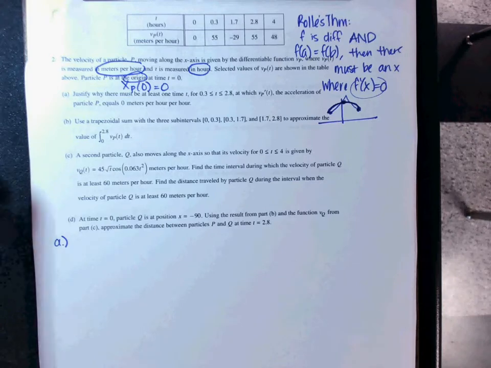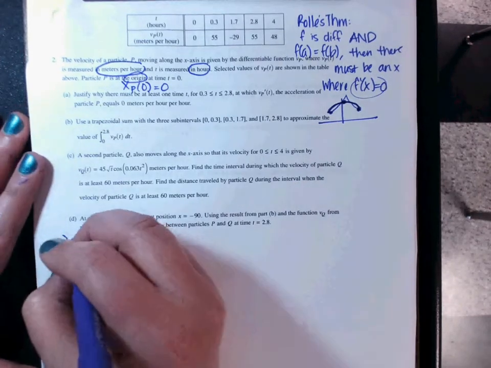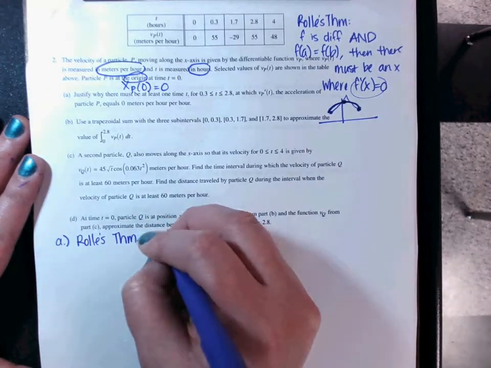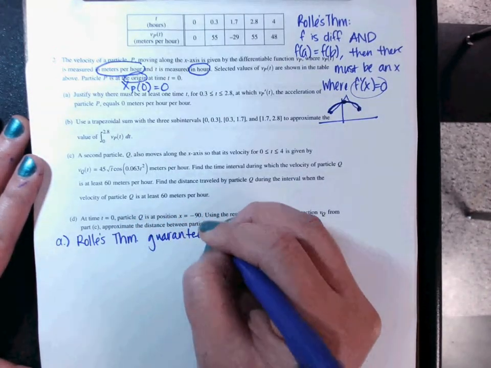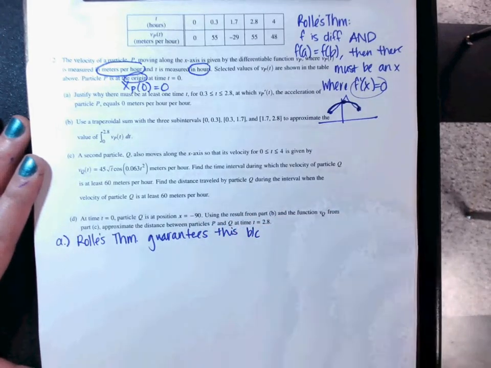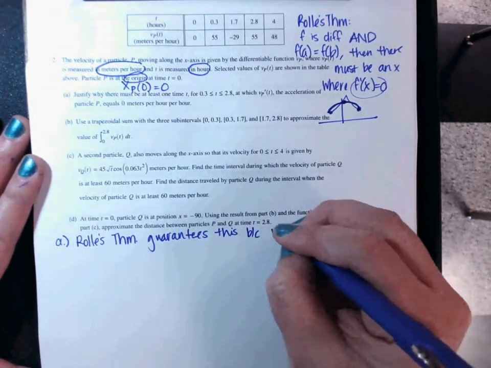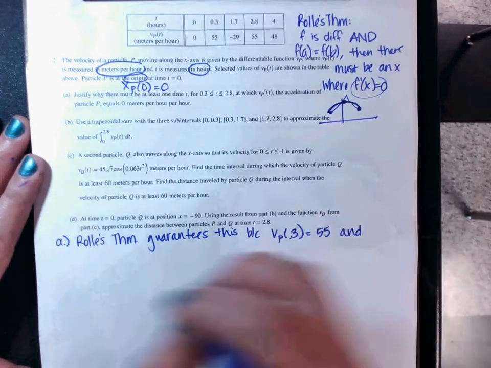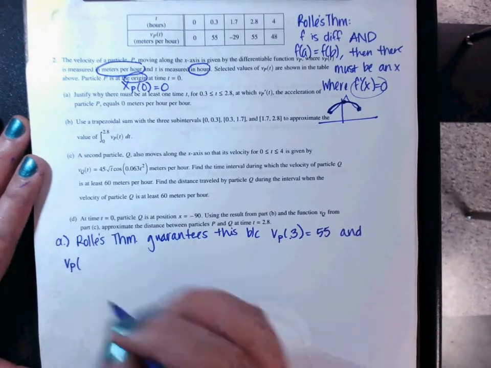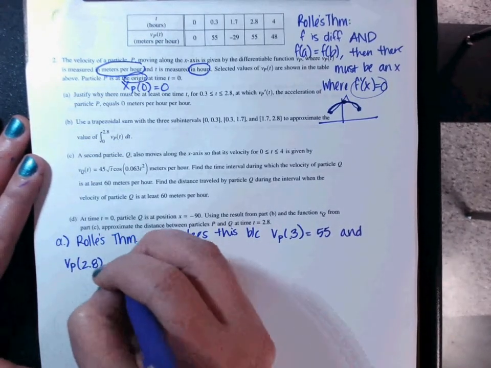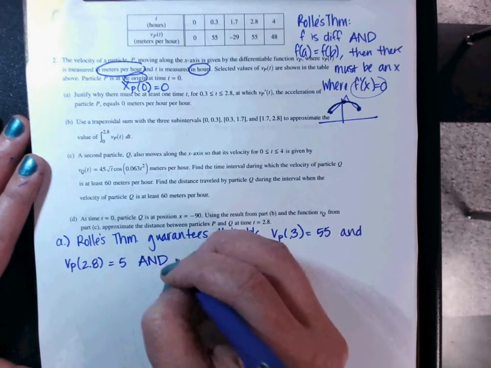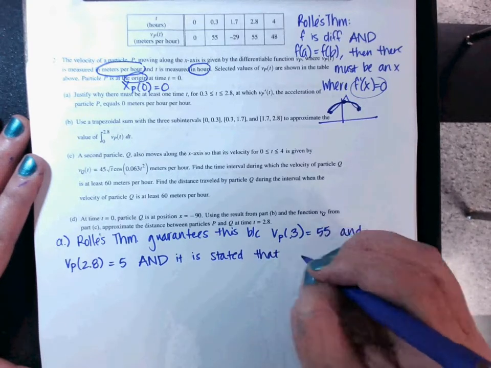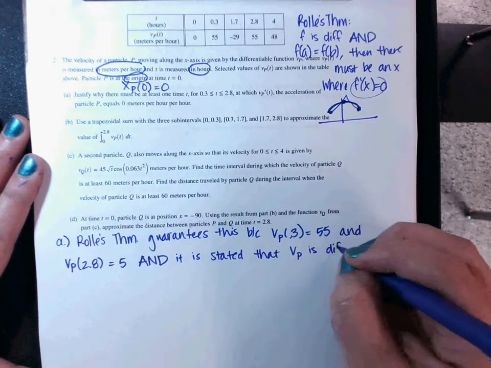So for part A, we're going to say Rolle's theorem guarantees this because V prime of 0.3 equals 55 and V prime of 2.8 equals 55, and it is stated that V prime is differentiable.